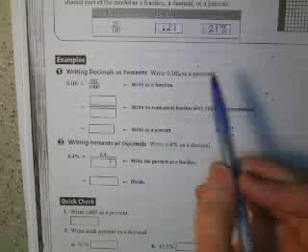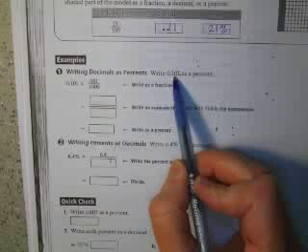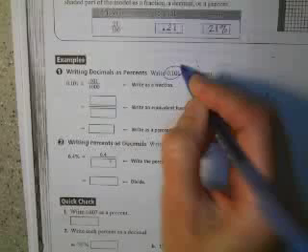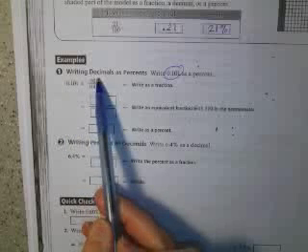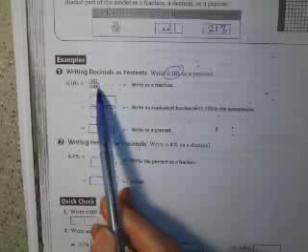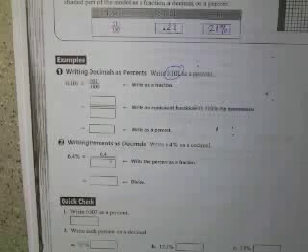So writing decimals as percents. We want to write 0.101 or 101 thousandths as a percent. So the first thing we can do is write it as a fraction. Now, when it's already in a decimal form, what you can do is take the 3 digits that are behind the decimal point, put that as the numerator, and then 1, 2, 3 zeros, or thousandths. Also, this ties right into place value, tenths, hundredths, thousandths. You have 101 thousandths.